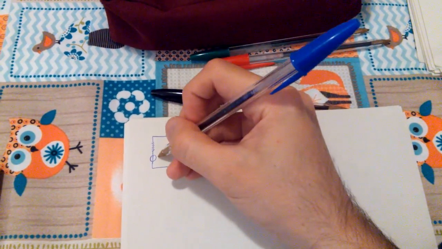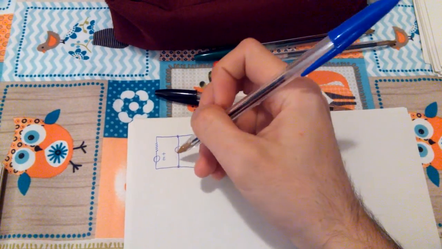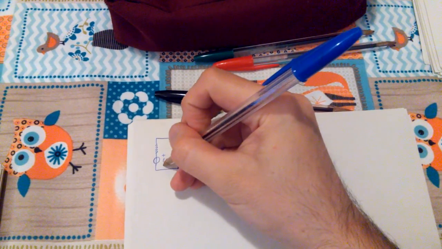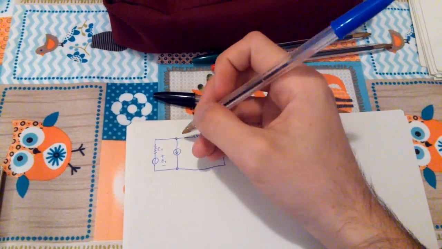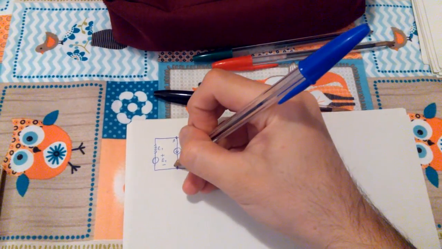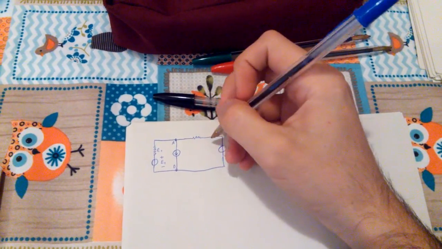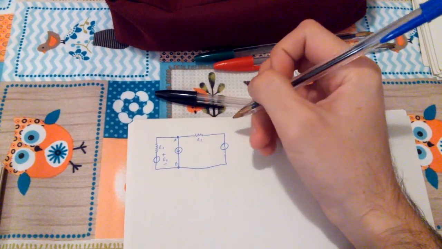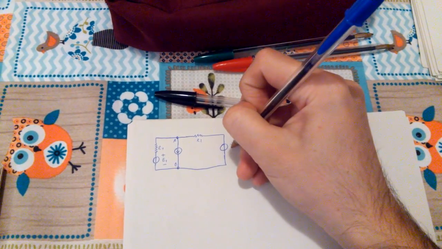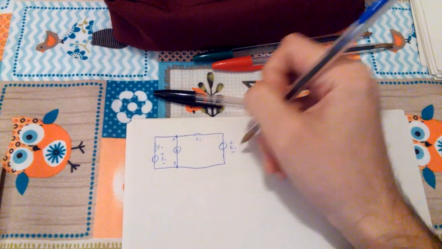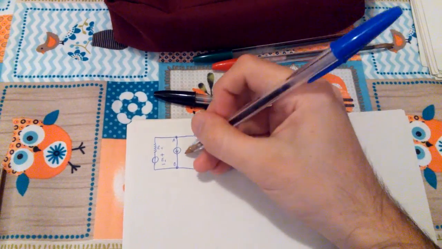Okay, so basically I have E. It's going to be my E1. It's going to be my resistor 1. It's going to be my point A. It's going to be my point B. It's going to be my resistance 2. This is going to be my E2. So my second source of energy is going to be J.